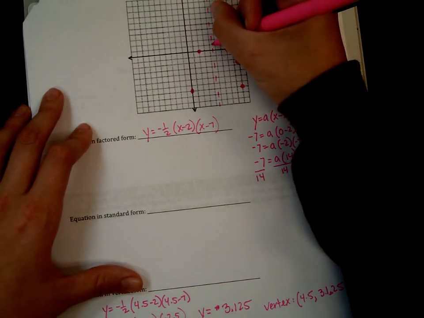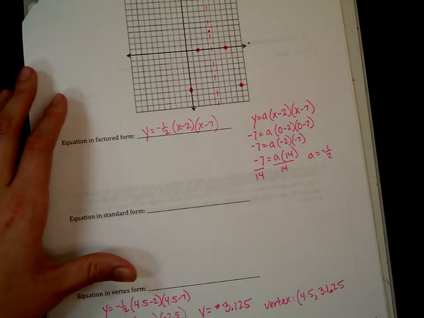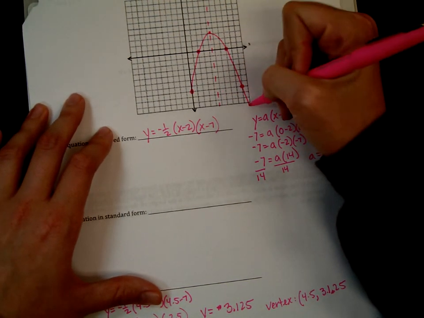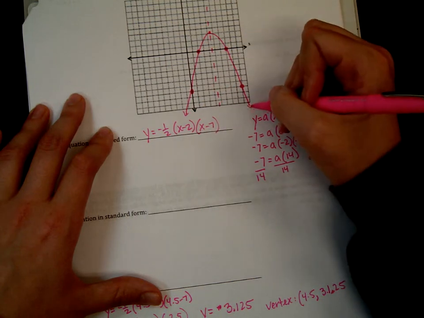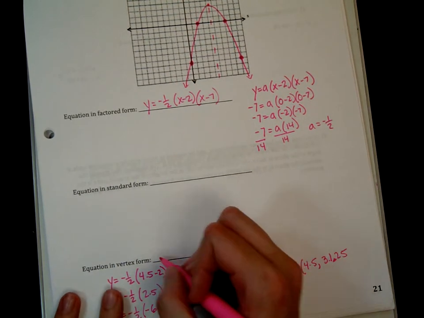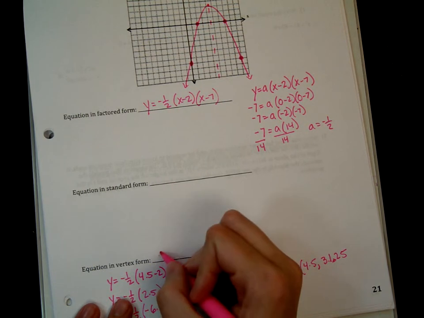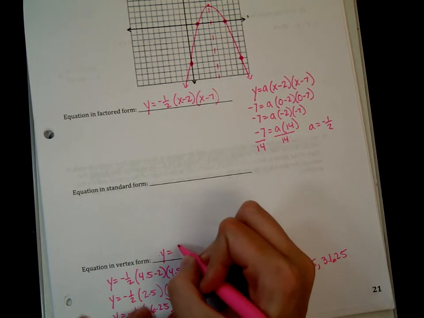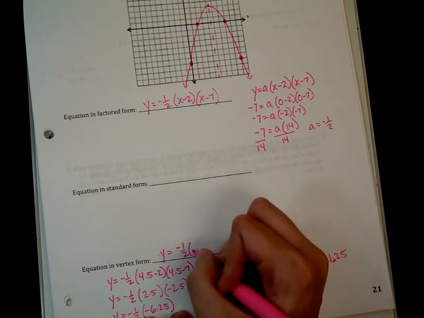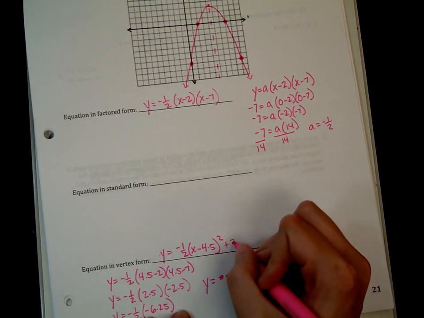So that would be right there. Here's my parabola. And the equation in vertex form would be y equals negative 1/2 times x minus 4.5 squared plus 3.125.